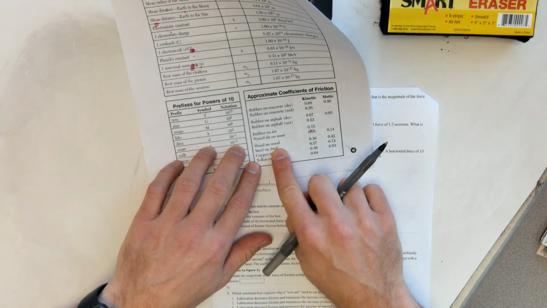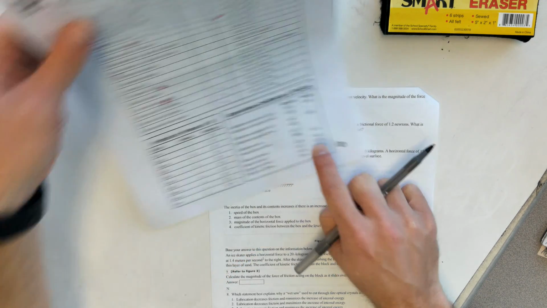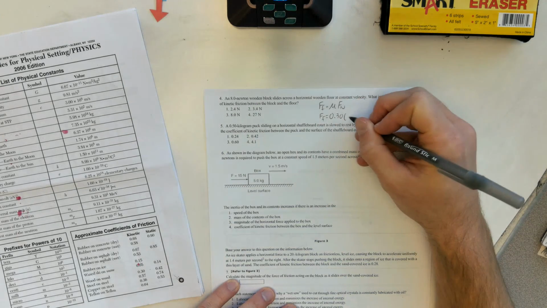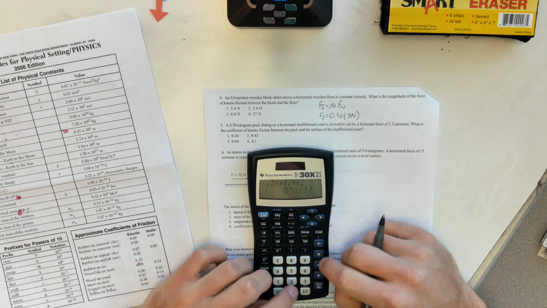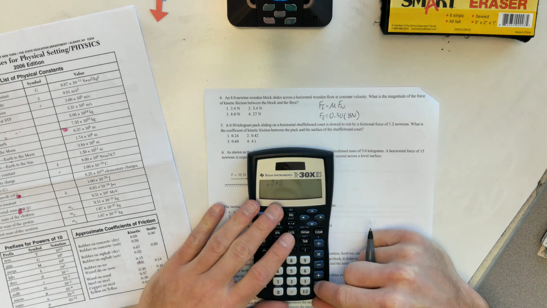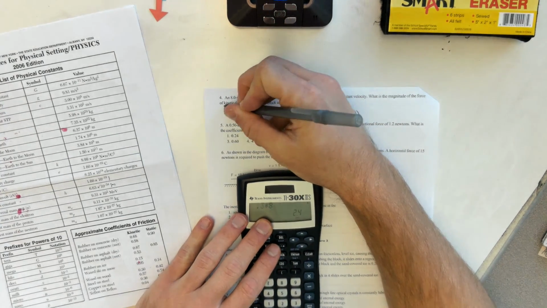Wood on wood. Sliding means kinetic. We want 0.3. So 0.30 times our normal force, which is 8 newtons. We don't need to multiply by 9.81 because it gave us the weight in newtons already. They did not give a mass. So 0.3 times 8, we get 2.4, choice 1.